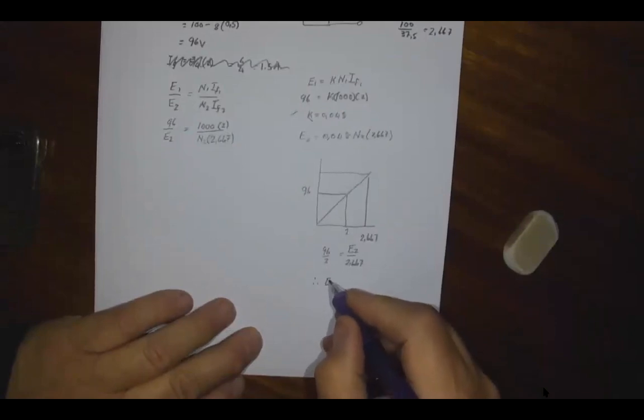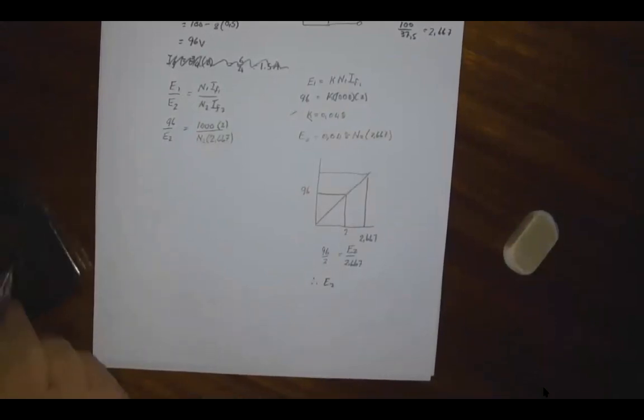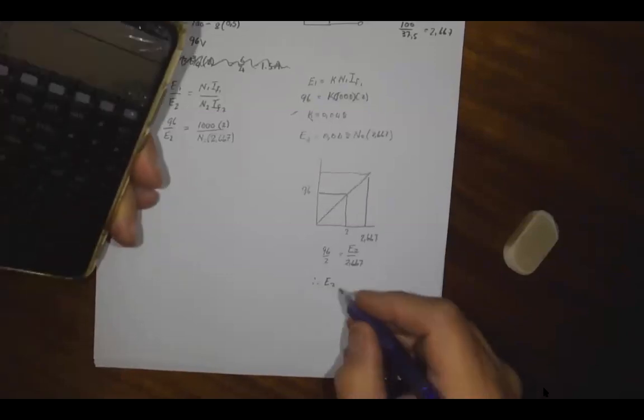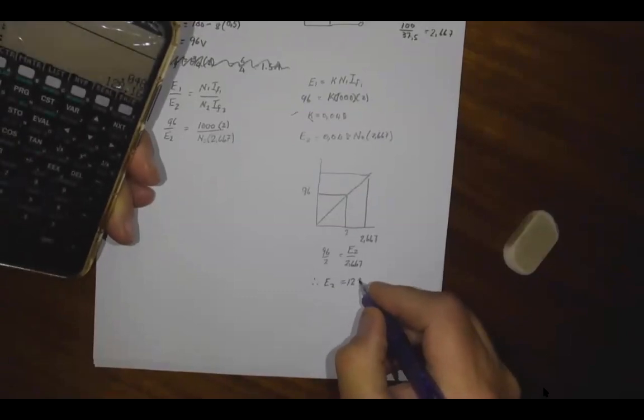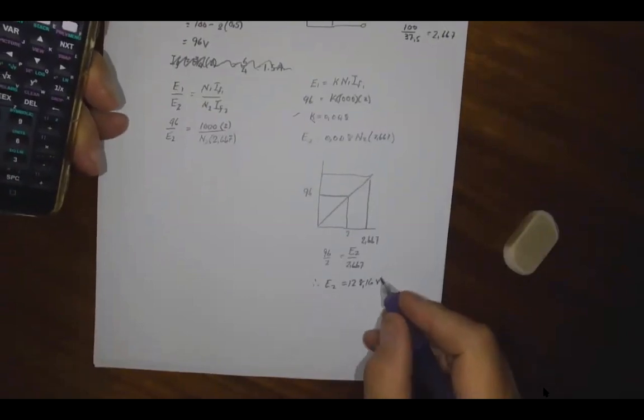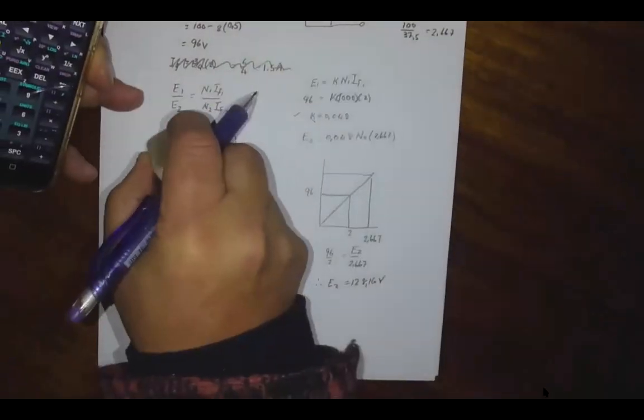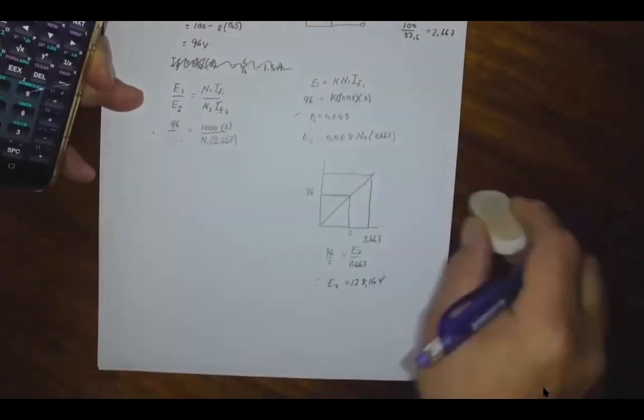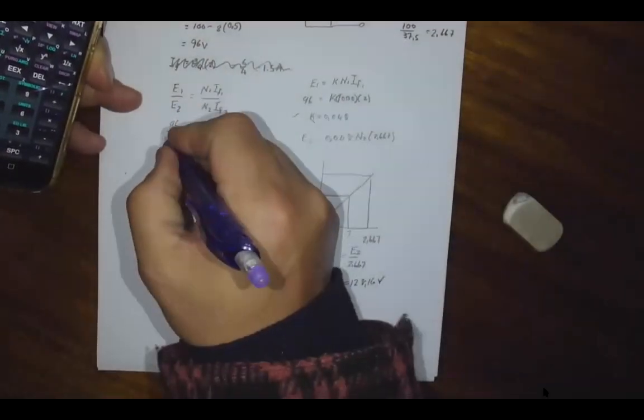So therefore E2 is going to be 128.16 volts.